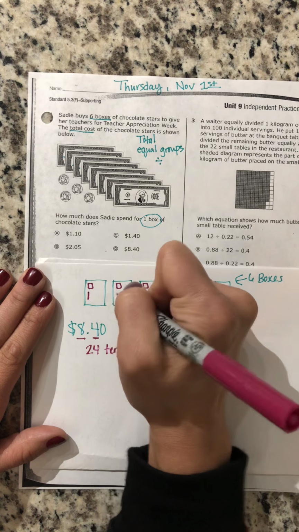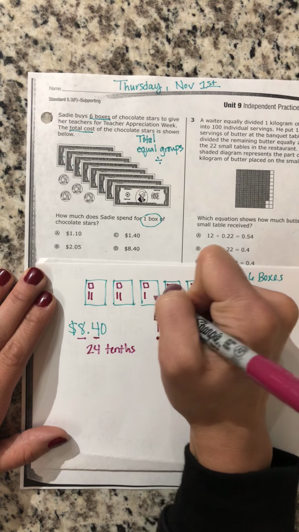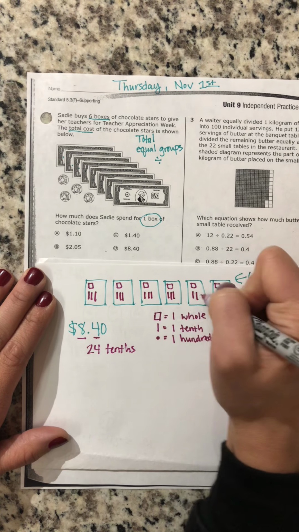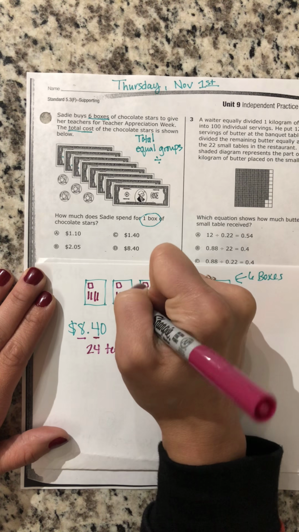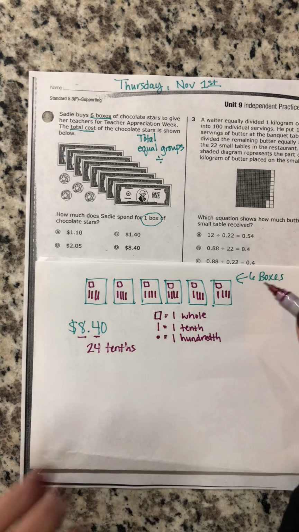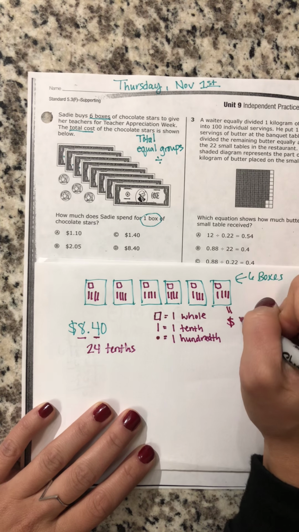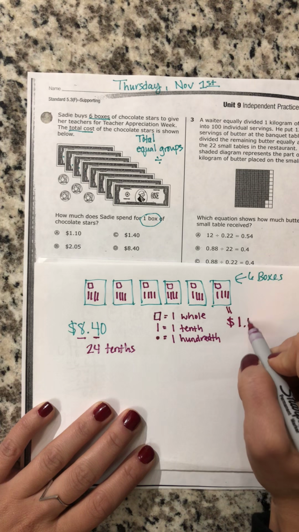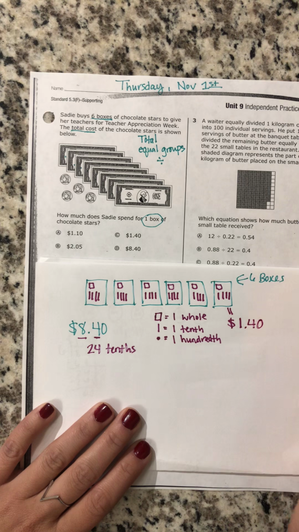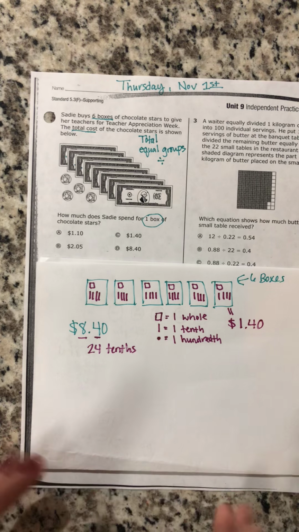So I have 1, 2, 3, 4, 5, 6, 7, 8, 9, 10, 11, 12, 13, 14, 15, 16, 17, 18, 19, 20, 21, 22, 23, 24. So if this is right for our models, each box would have a cost of about, I have 1 whole, so $1, and it looks like 4 tenths. And I can add a 0 at the end of anything after the last number in a decimal because it doesn't mean anything, it just is a 0 place value. Each box would be $1.40, which makes sense.